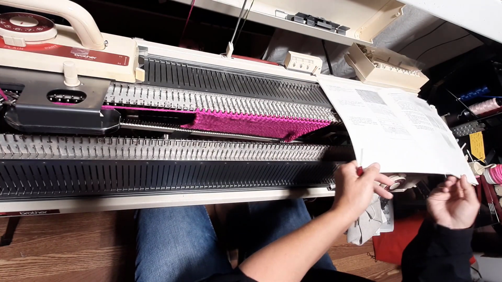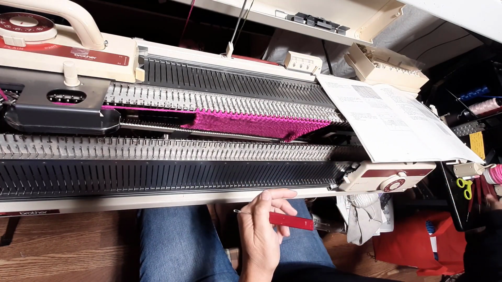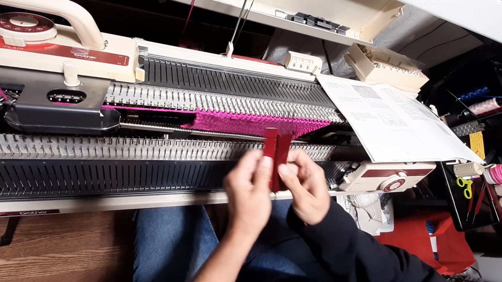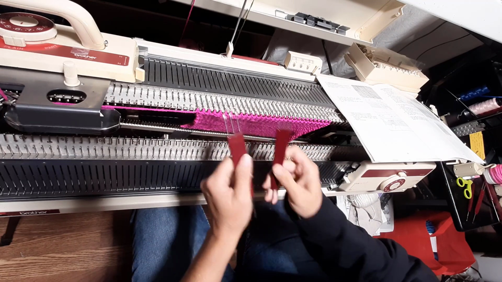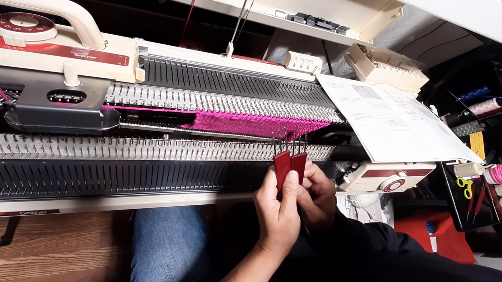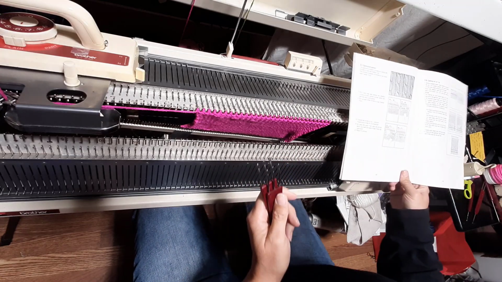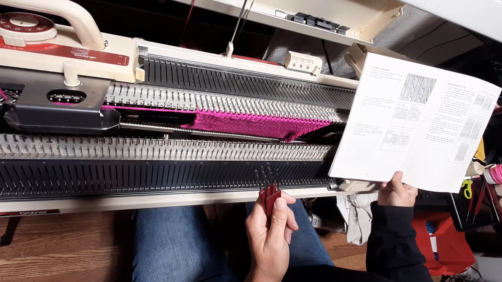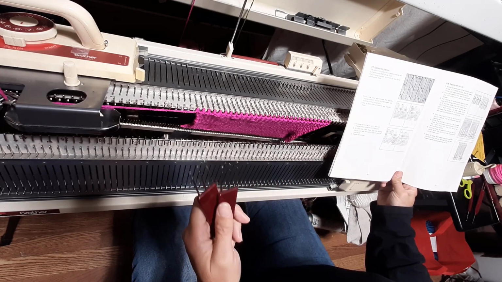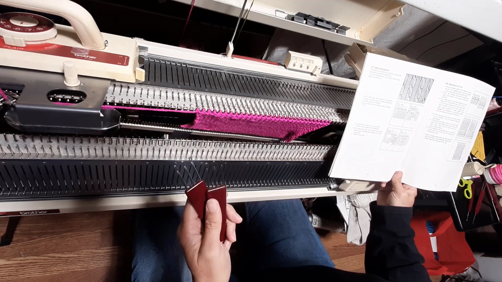So what it's saying is we're supposed to use 2 3-eyed transfer tools. Knit 9 rows and remove the adjacent stitches of both outside stitches where you wish the cable to be.